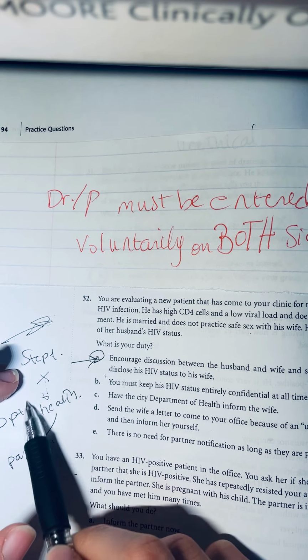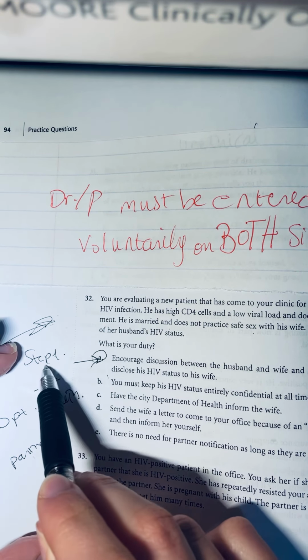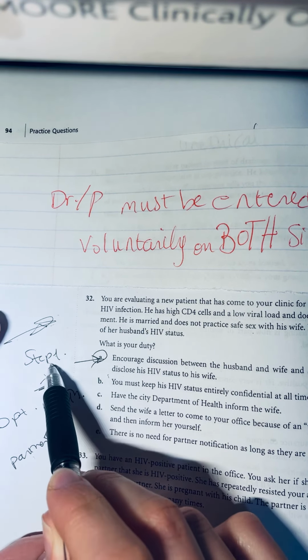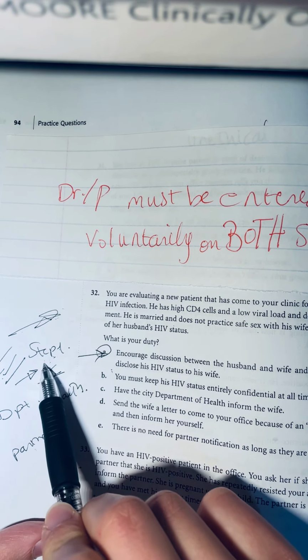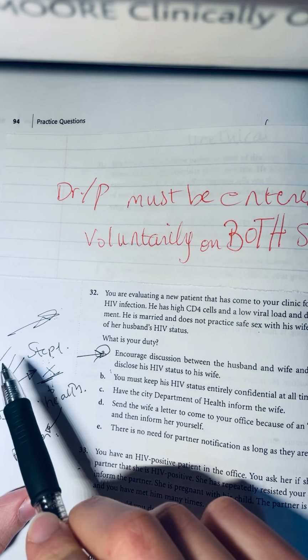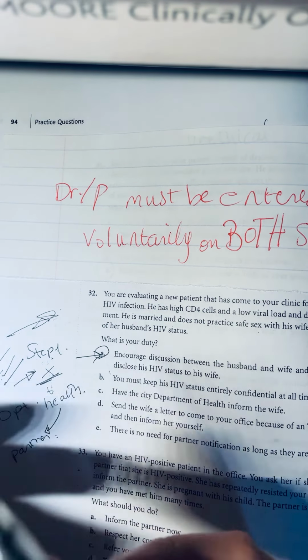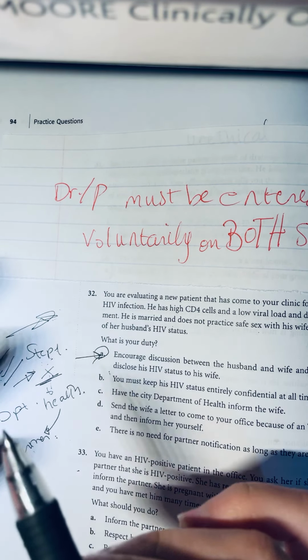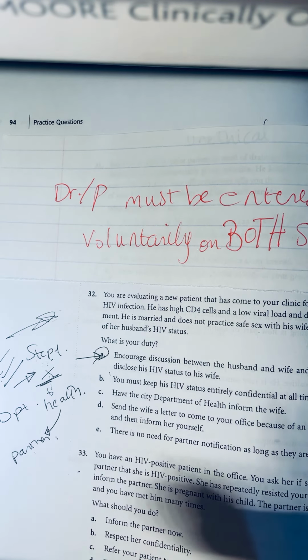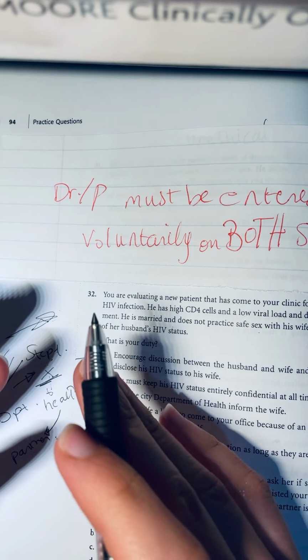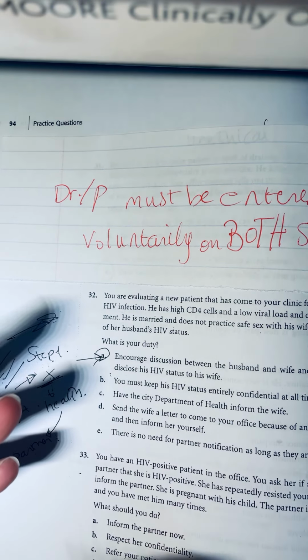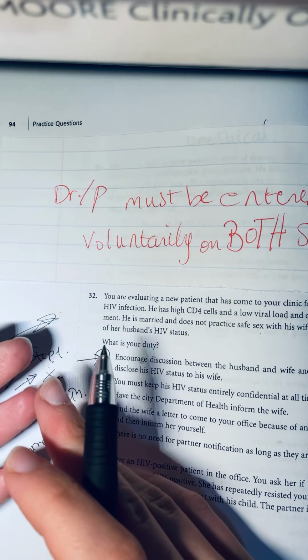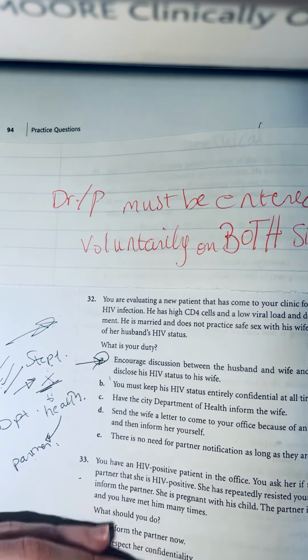Now, if you've actually stayed at step number 1 for long, and you kept encouraging and the patient doesn't want to inform their partner, and then you see the partner and you know the partner is at risk, then at that time you can inform, but only after it's too late, like after repeated warning. And we're going to touch on that in the other question.